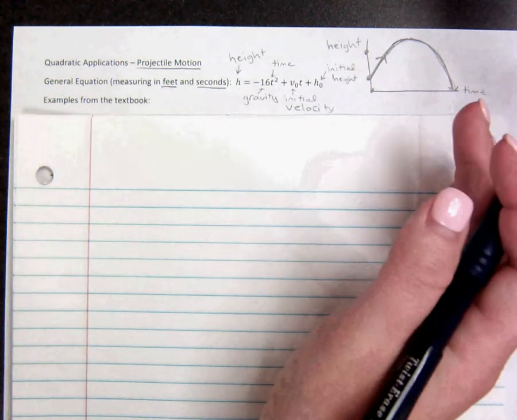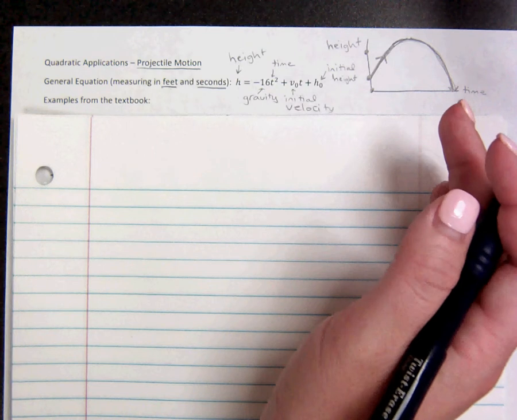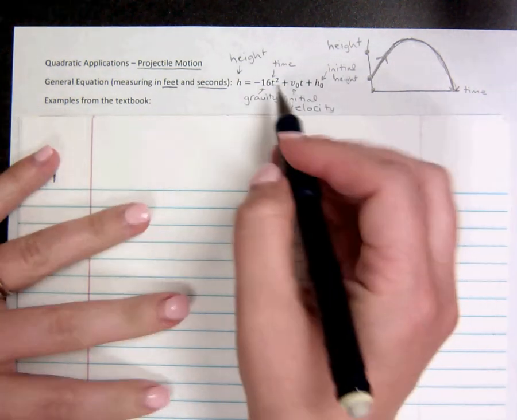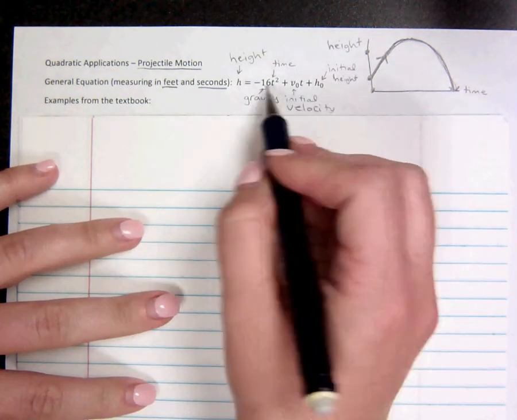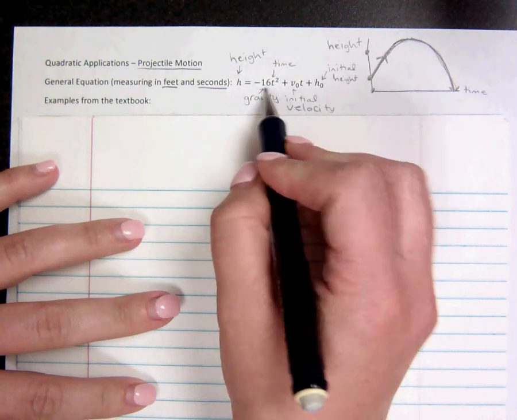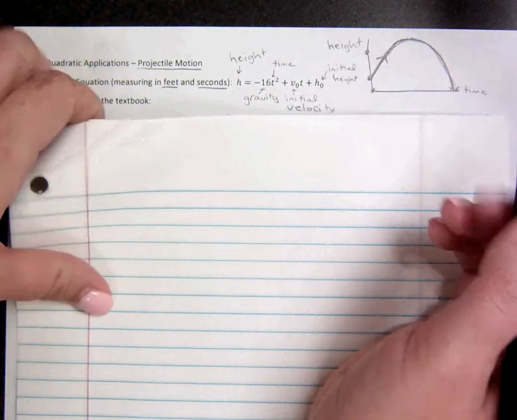So again, just kind of basics. I'm not going to get into the big time physics of it. If you notice, it's like a standard form quadratic with a, b, and c. It just has particular meanings. So we're just going to look at a couple basic examples from the textbook. We're not going to get too complicated here.